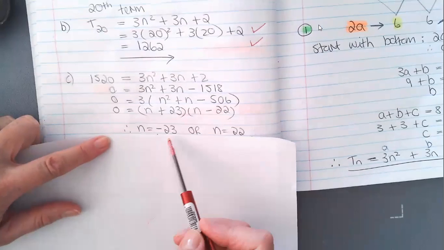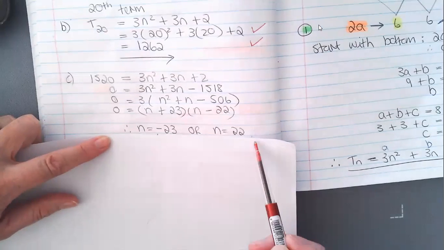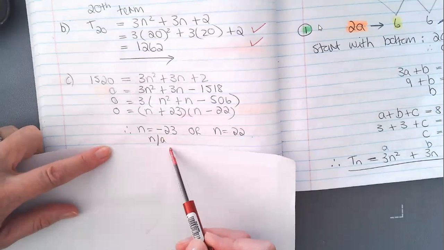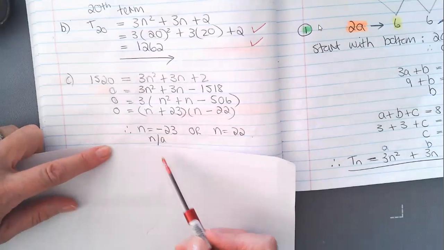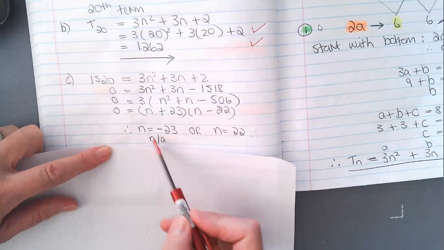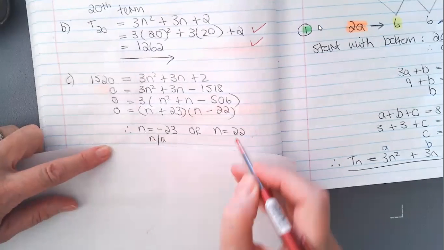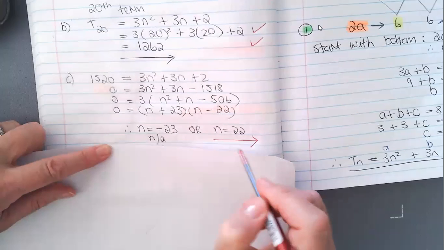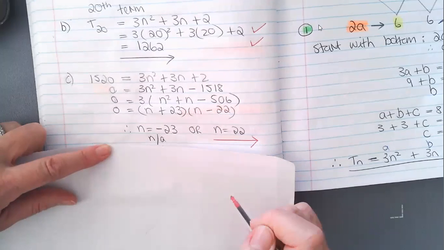N is equal to minus 23, n equals 22, and then we know that n has to be positive because we start counting at term 1, term 2, term 3. We can't have a term minus 1. So we write at the minus 23, non-applicable, and n is 22, and you can stop there. That is your answer. N is 22.